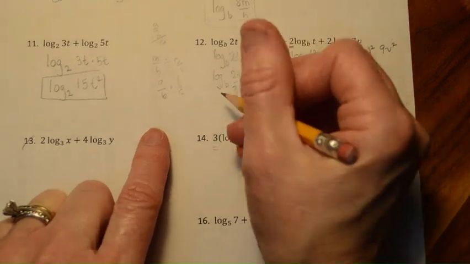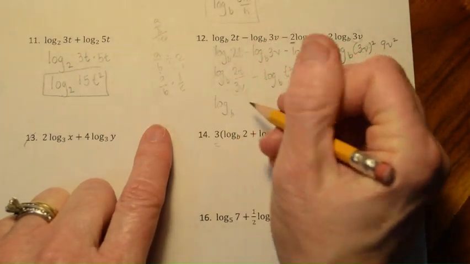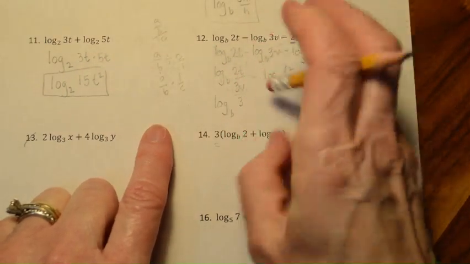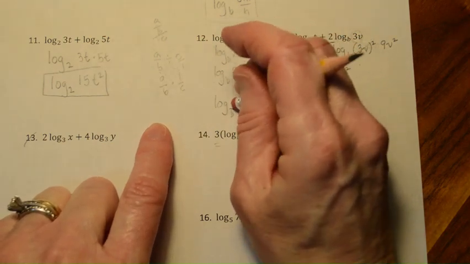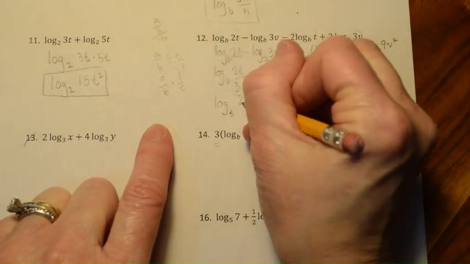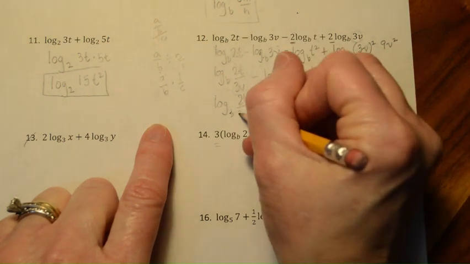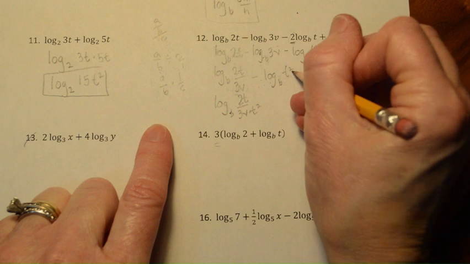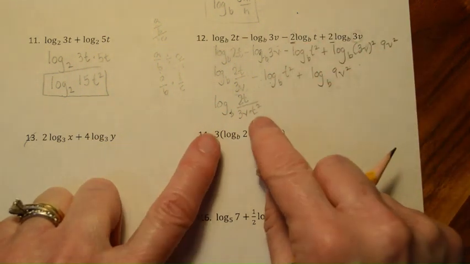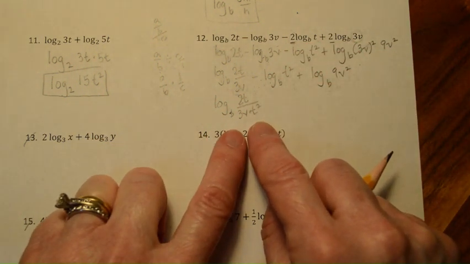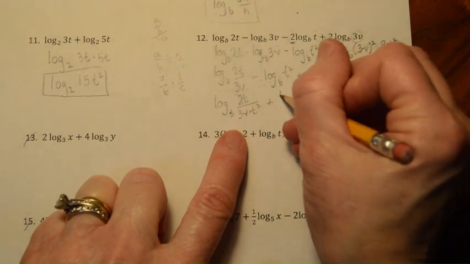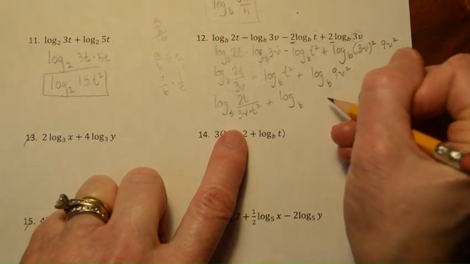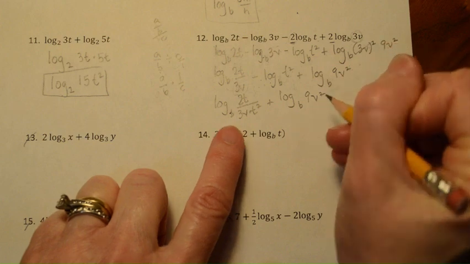So this is going to end up becoming log base b of 2t over 3v times this t squared, because keep, change, flip is going to bring that down to the bottom, plus log base b of 9v squared.